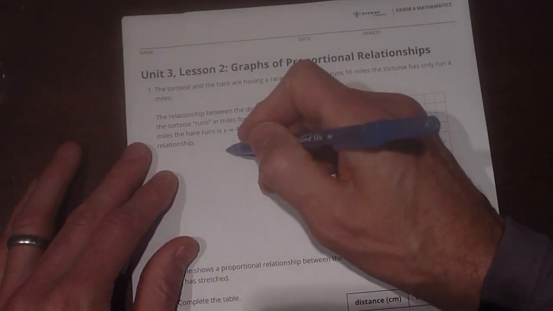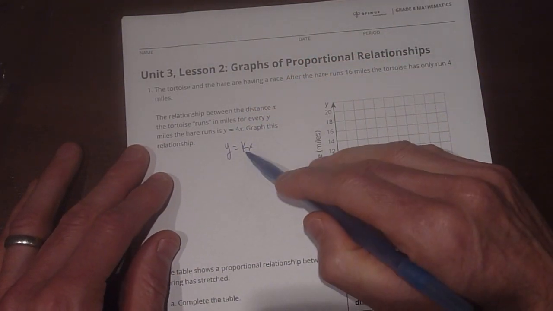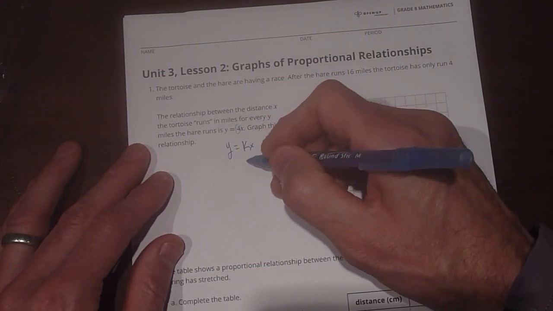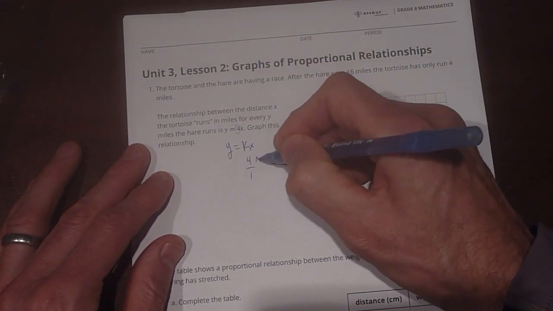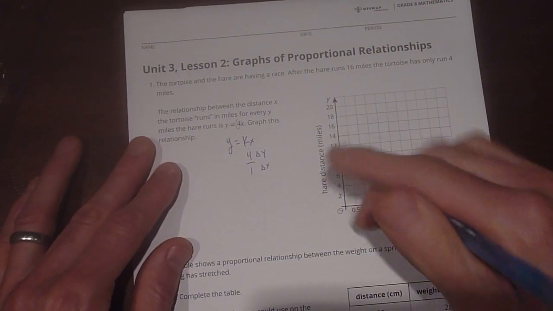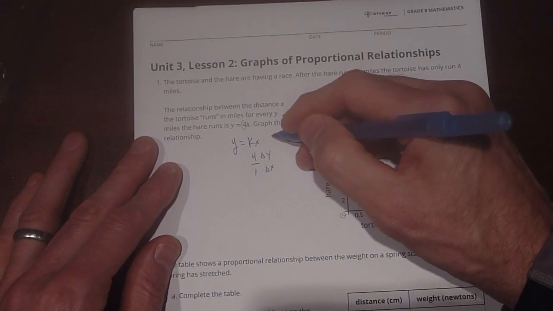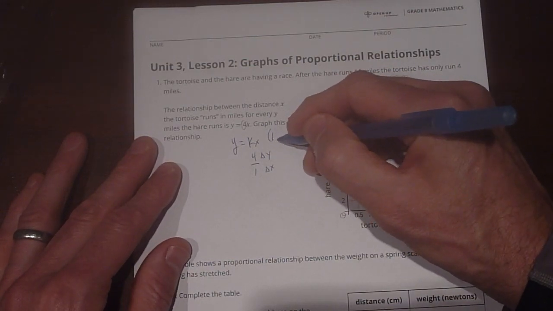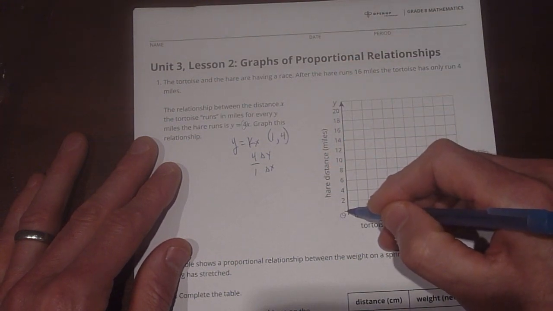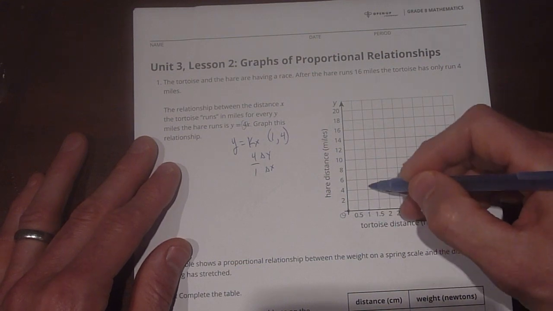Well, we know that because this fits our y equals kx relationship, that k is also equal to slope. So we can see this 4 as 4 over 1, which is our change in y over our change in x. And we can also see k is also helpful because it is our unit rate. So when x equals 1, y is also going to equal 4. So we're going to start here at the origin, and we know that when x is 1, y is equal to 4.